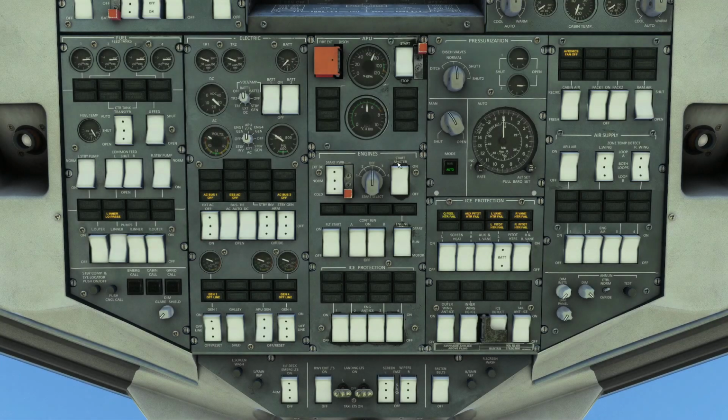So if we go back inside, you can see that slowly coming up, and when it gets into the green area, a light will illuminate saying that the APU is available. There we go. So the APU is automatically cross-fed over now, and it's providing electricity for the aircraft, not the batteries, but we leave the batteries on.